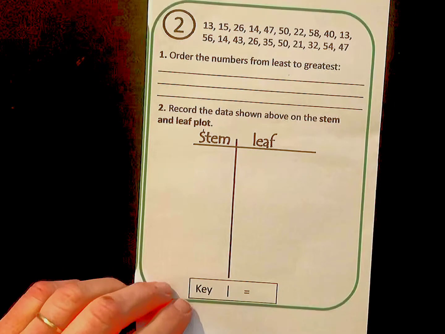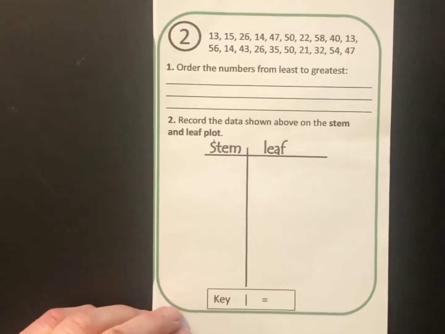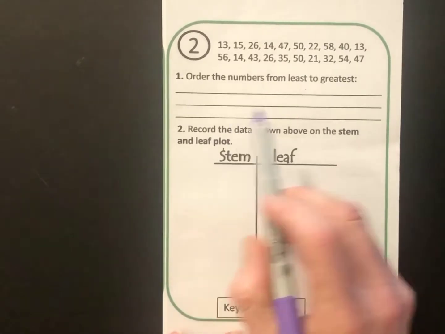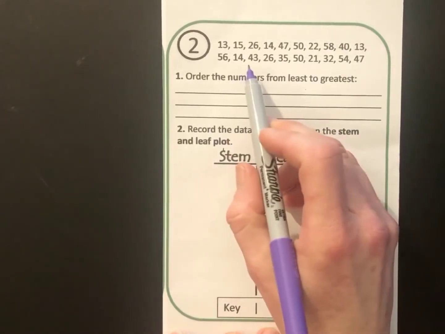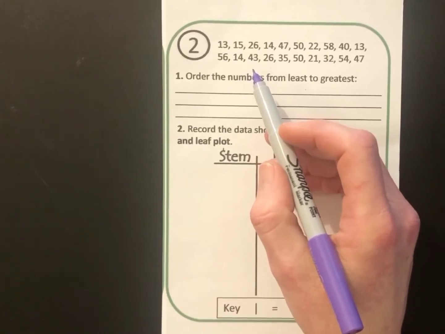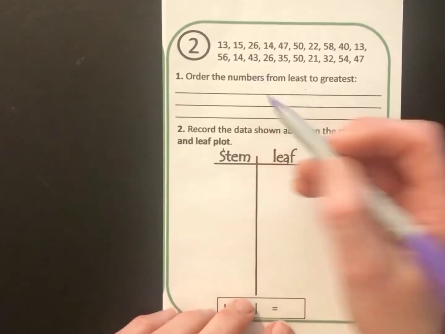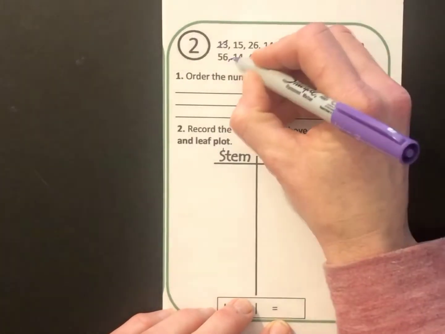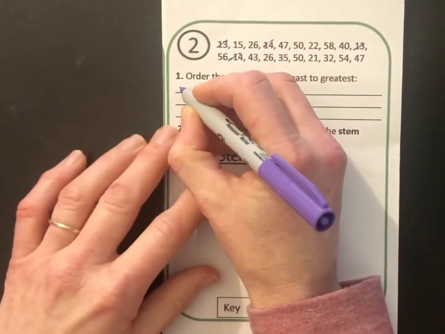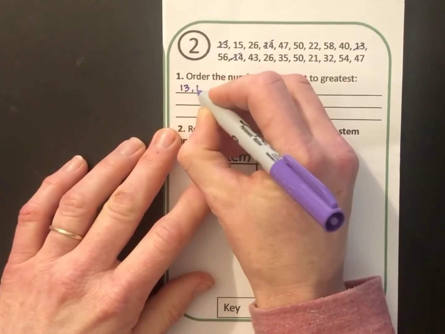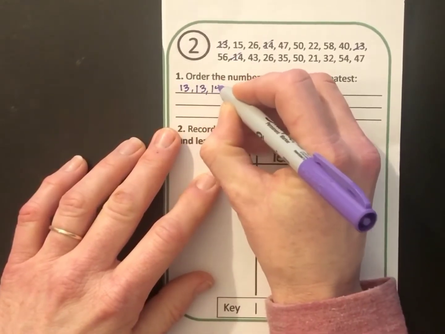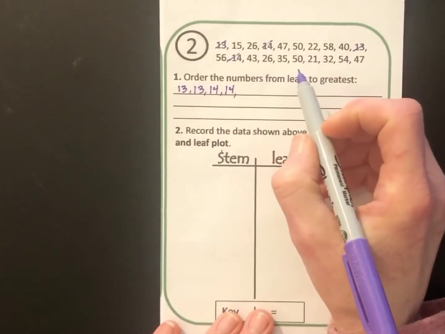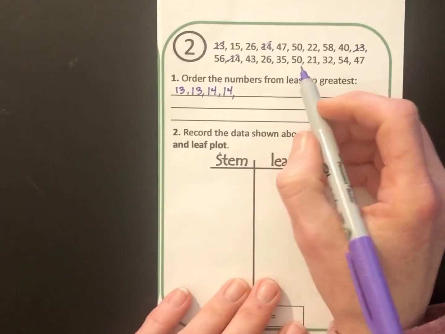Now for number 2. It says to order the numbers from least to greatest. So I'm going to go through and start in order and cross them out as I go. I see the smallest number is 13, and I have 2. And I've got 2 14s, so I'm going to go ahead and write 13, 13, 14, 14. And then I'll just continue on like this, crossing them out as I go. And at the end, I'll check over it and make sure I didn't miss any numbers.